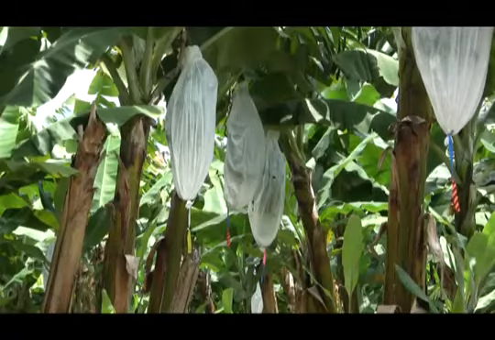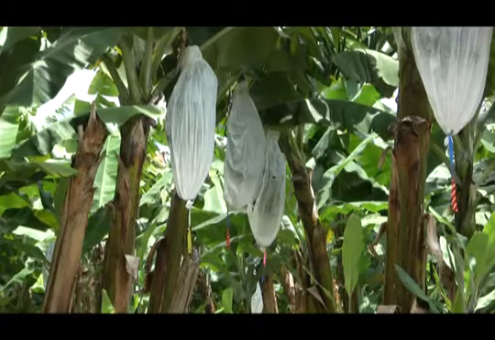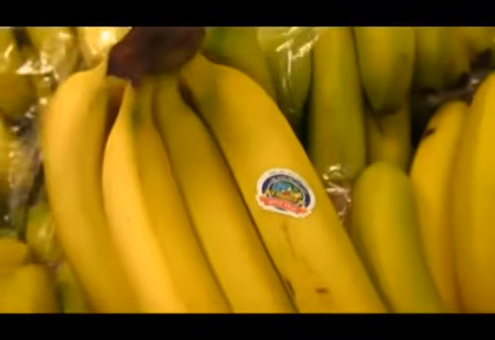Bunches with the same colored ribbons are harvested in the same week because they represent the same stage of bunch maturity. This allows consistent forced ripening of all fruits and uniform fruit size.